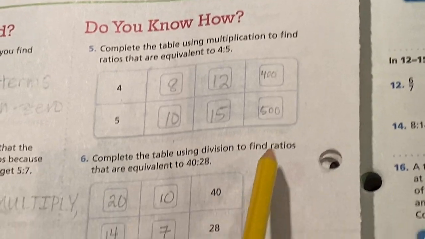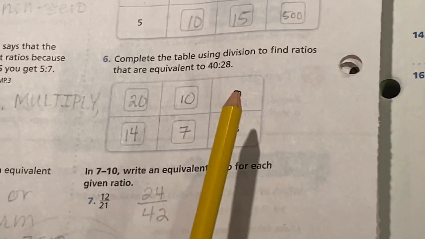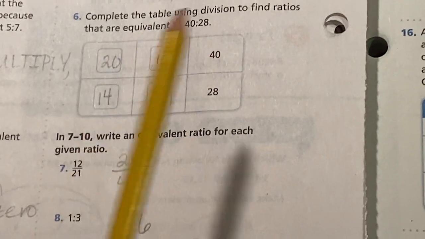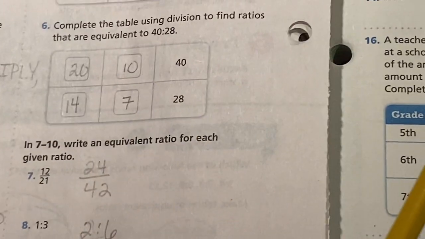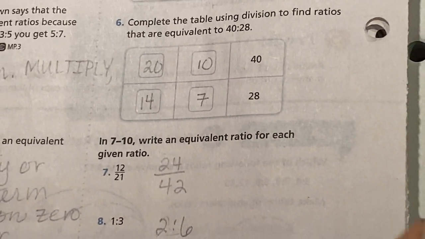Okay, same thing here, but with division. So I divided by 4 to begin with, and I got 10 to 7. And then for the second one, I divided by 2 and got 20 to 14. As long as you divide them both by the same number, you'll have an equivalent.